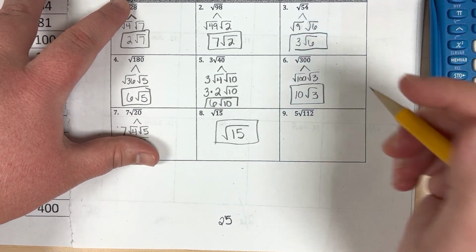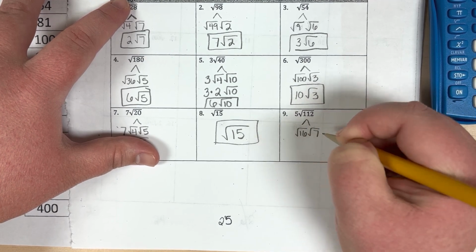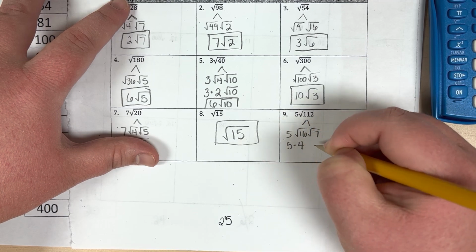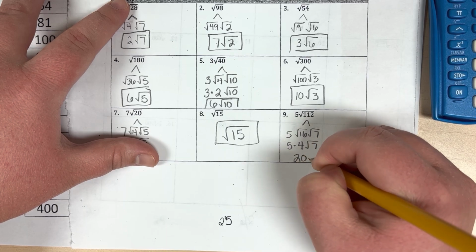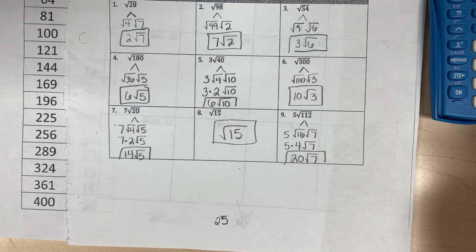All right, it's 16 and 7. So this is going to become radical 16, radical 7 with a 5 out in front, which becomes 5 times 4 because the square root of 16 is 4. Radical 7, 5 times 4 is 20, so you get 20 radical 7. And that's it. That's how you simplify radicals that don't have variables.